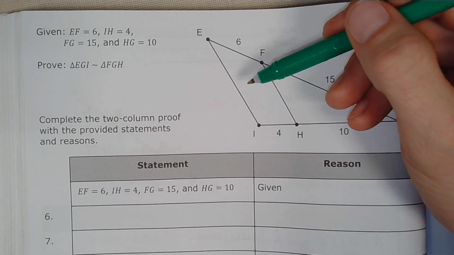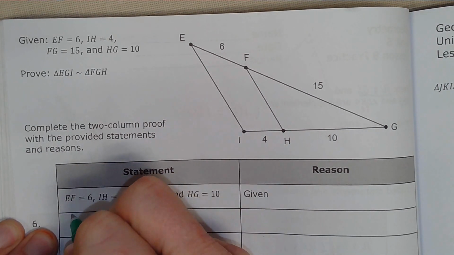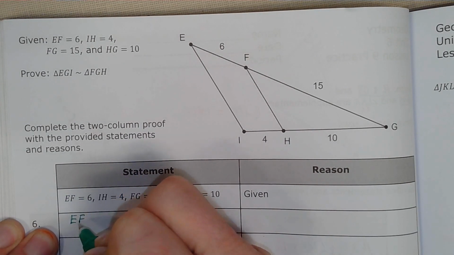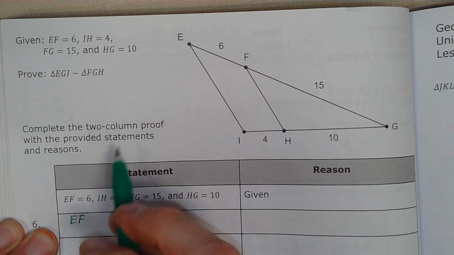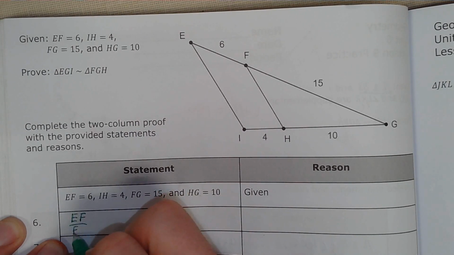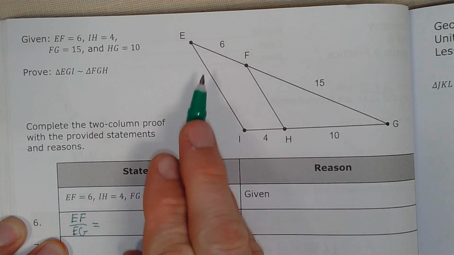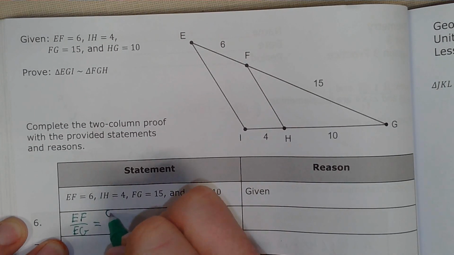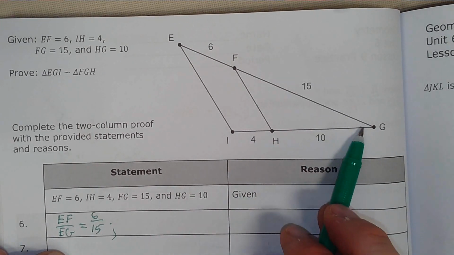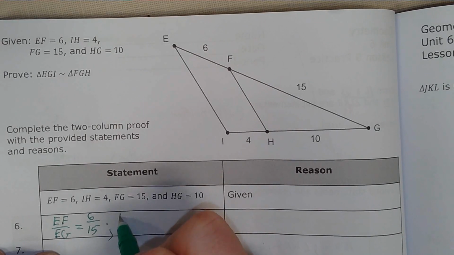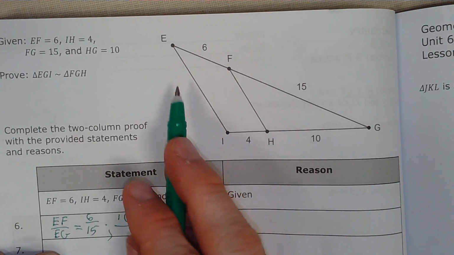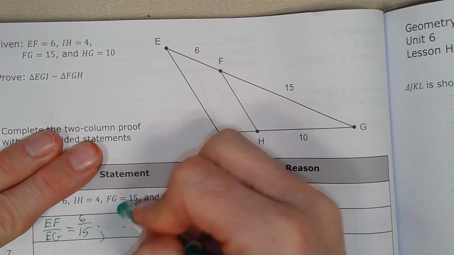EF over EG equals 6/15, and you have IG over, wait a minute, I don't know if that's right or not.